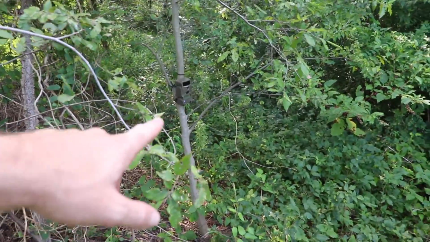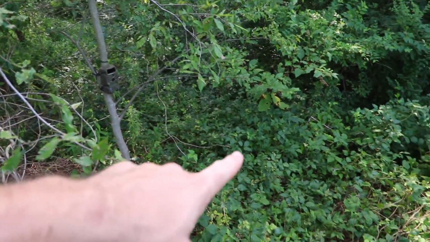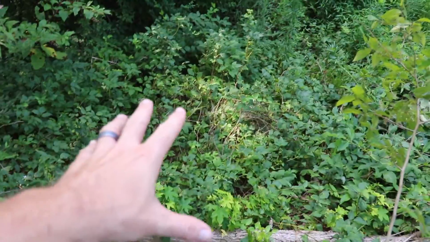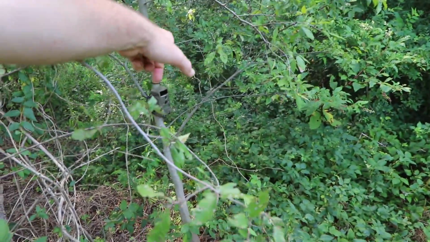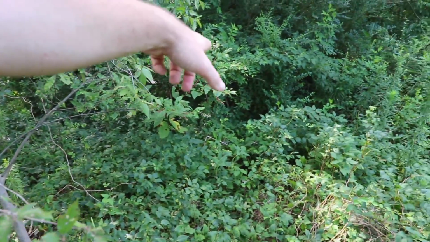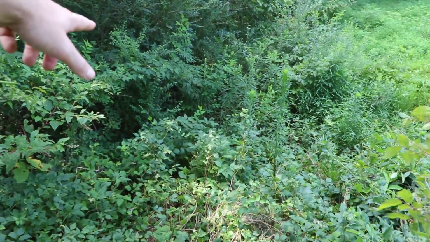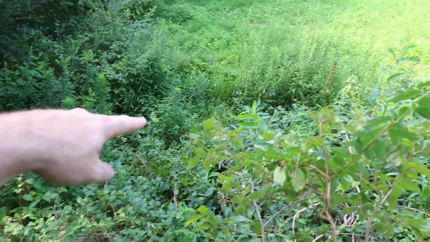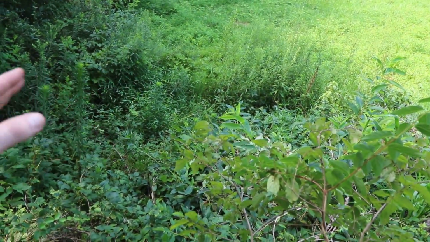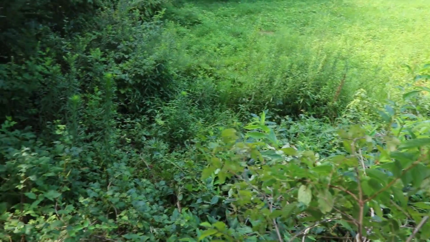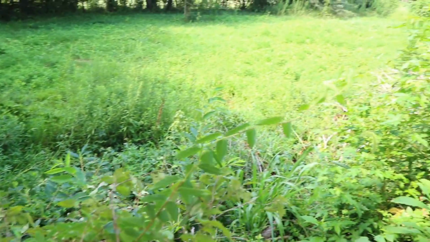So we put this camera in here because this area has a lot of trampling going on. It's right here on the tree, Ben. And I've seen coyotes come out of these bushes here and run along this edge. And you can see where there's some trails in there where animals have pushed some of the things down and head out that way.